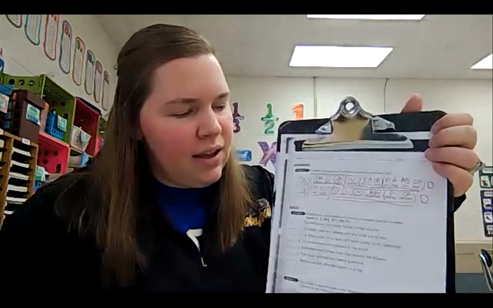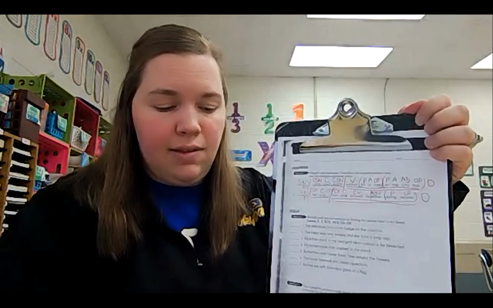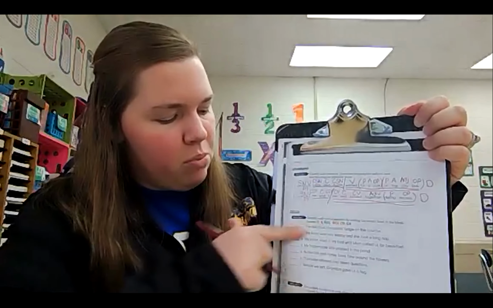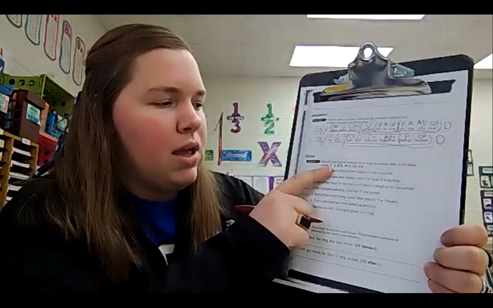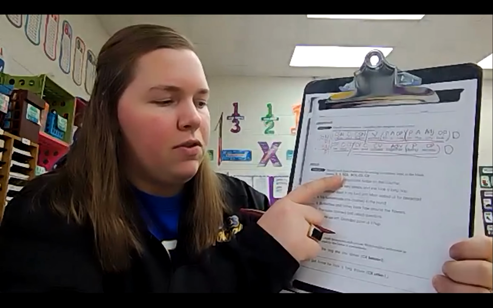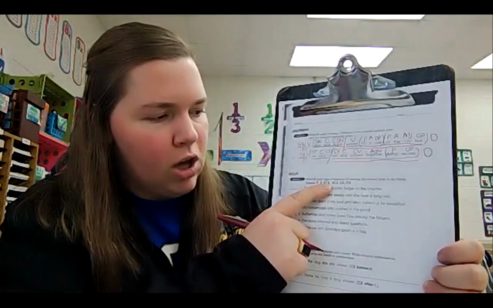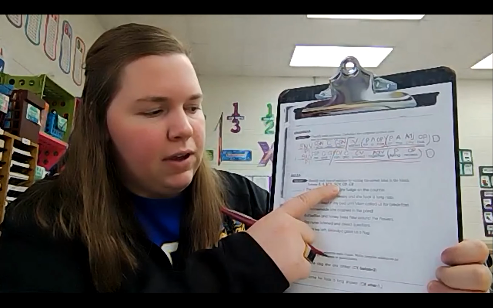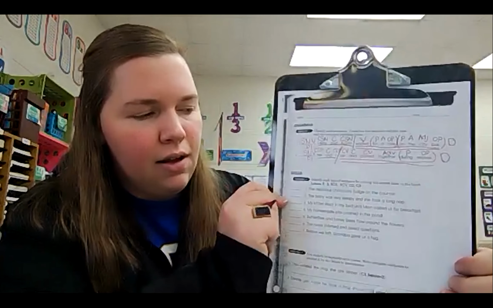All right, so next we are going to figure out which type of sentence each one is, and we'll write the labels on the lines, okay? So we have F for fragment, S for simple sentence, SCS, simple compound subject, SCV, simple compound verb, CD is compound sentence, and CX is complex.